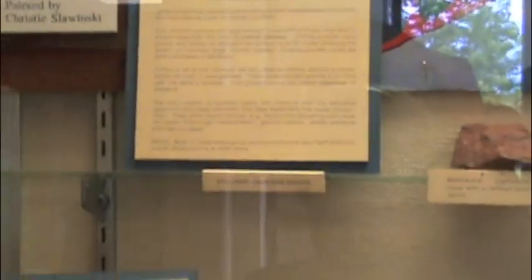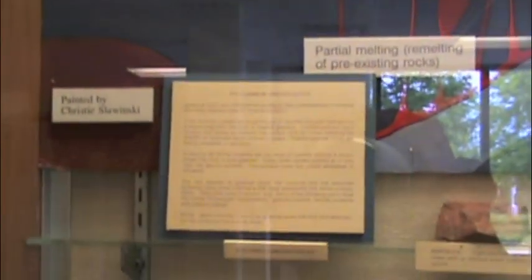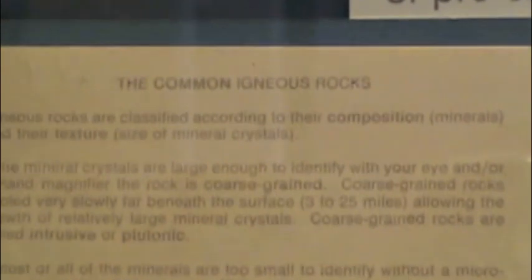Alright. So, there's a lot of common rocks that are shown here. I want you to take a look at this top shelf here. Hopefully you can read that.